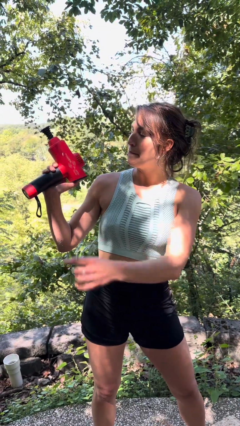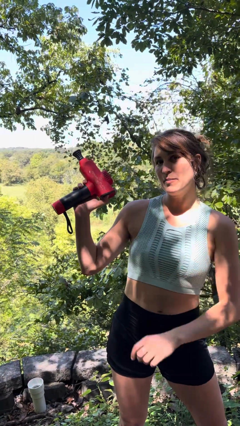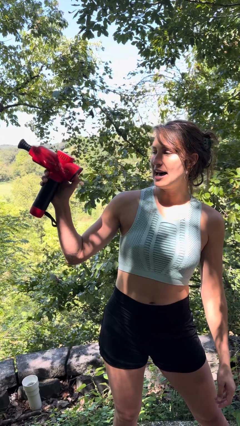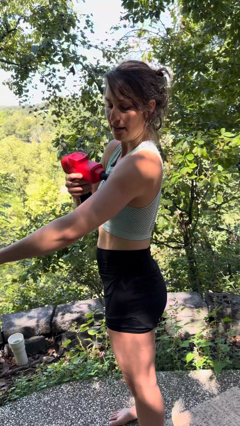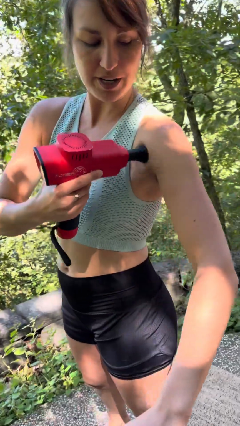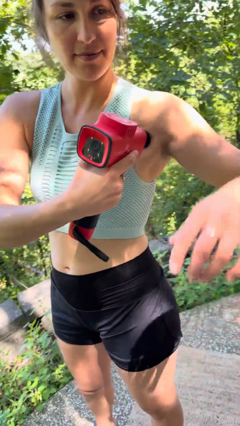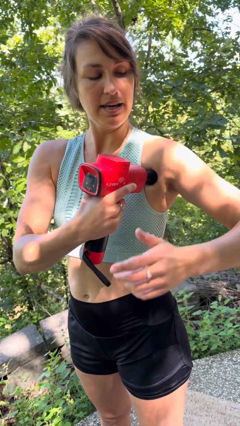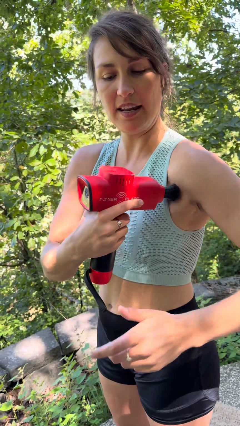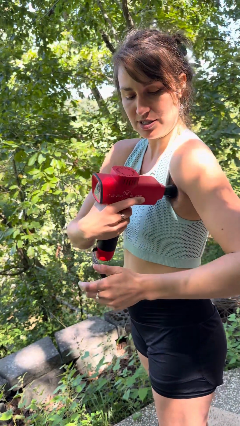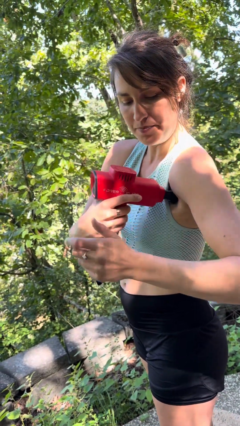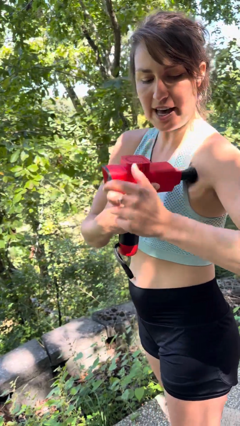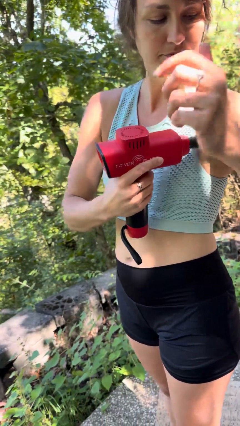So let's work on muscle release with the power pulse. We're going to turn it up to the highest level, and we'll start working within the pec region. Just move your arm laterally, moving it in an internal and external rotation, just working the pecs around that area. We're just releasing the fascia and muscle tension.